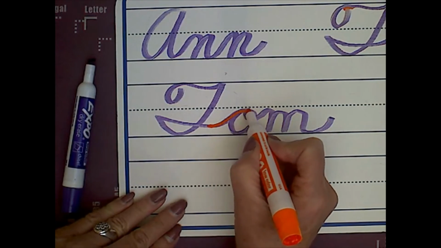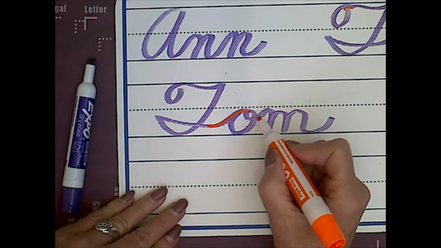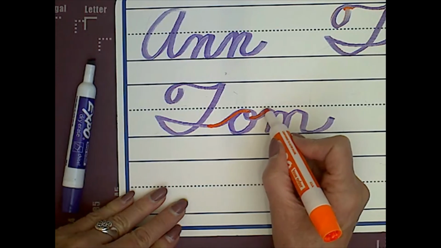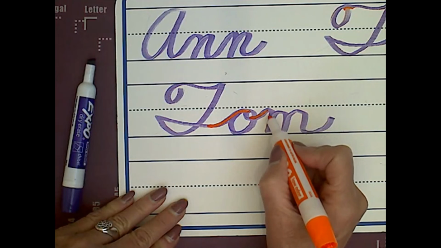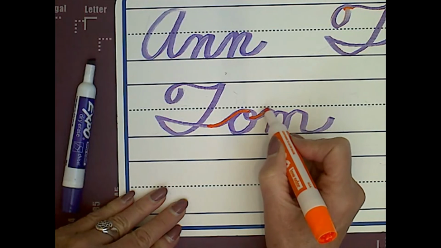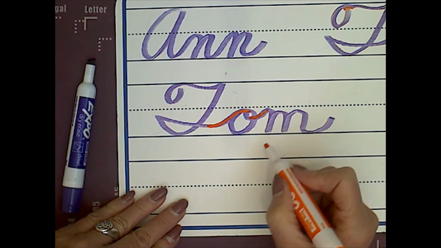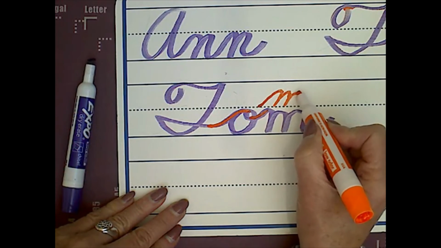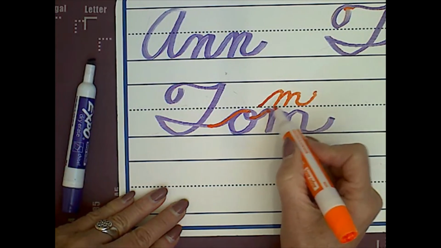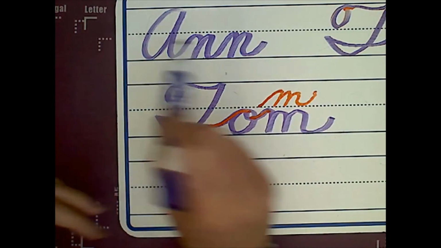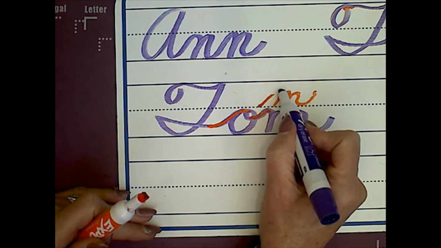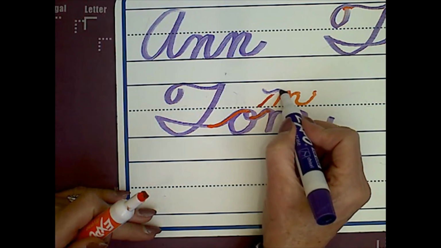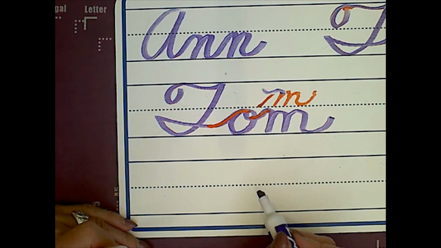So this line comes up and stops, and then the O, remember the O is an upstairs connector, and then you go right into your M, and this is the first hump of the M. Remember, M's usually go 1, 2, 3 humps. So this hump is this hump right here, and it actually goes like that from the O.